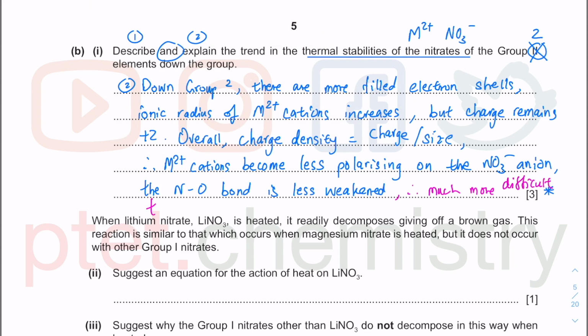If it is becoming much more difficult to break the N–O bond, what we can say in the trend is the thermal stability. How stable is it to heat? The thermal stability of the nitrates will increase. It becomes more stable to heat. So of the group 2 nitrates, M2+ NO3−, so it's M(NO3)2, it will increase.